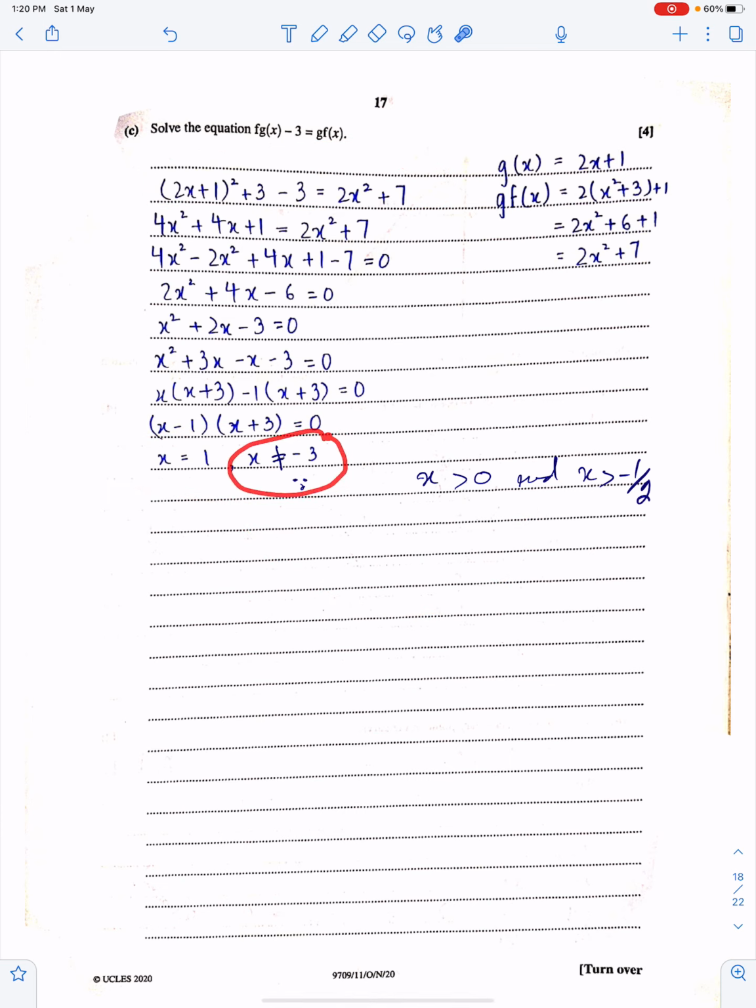So this answer will be rejected because according to these two domains, this number is not correct, because x is greater than 0, and x is minus half. This number does not lie in these two domains. Therefore, you have to reject this answer. So the only answer is 1. Always check your answer with the given domains while solving the questions of composite functions.